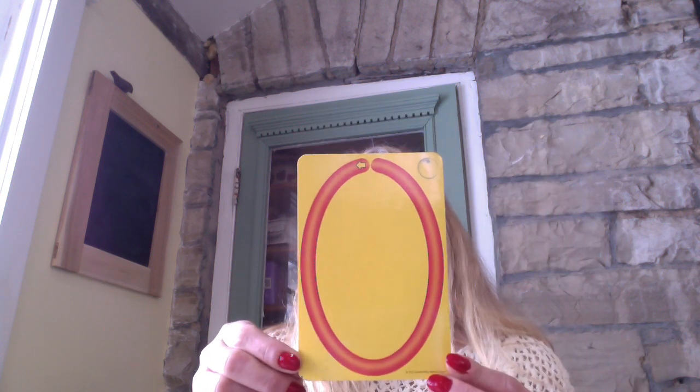We see that there is orange in the corner. So when we say orange, do we hear the sound that O says, ah, or do we hear its name? Orange. If you said that we hear its name, you're correct, because O is a vowel. It says its sound, ah, on, off, and it says its own name, like in the word orange, O.